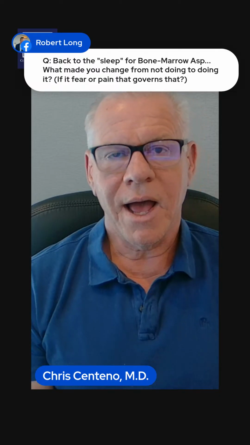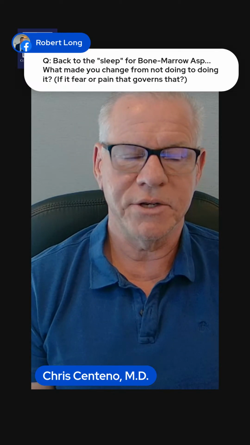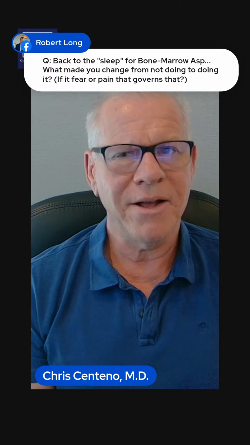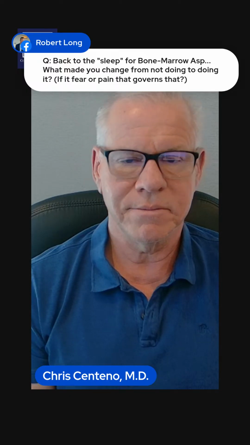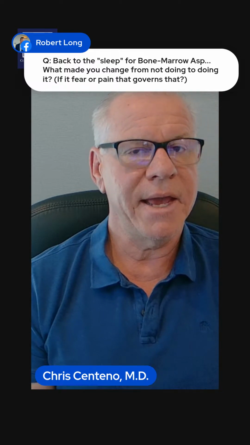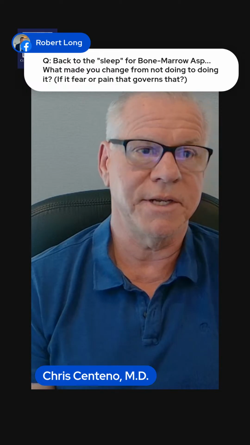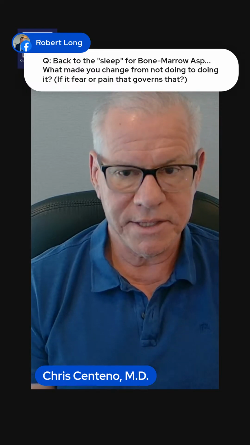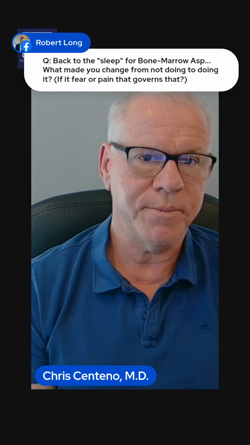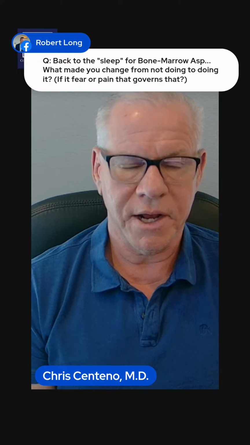Yeah, Robert, I would say that when we weren't putting patients to sleep with a bone marrow aspirate and just using local numbing, about 70% of the patients would do really well with it. They had some maybe pulling sensation. Some had very little sensation. Some had pulling sensation, and we would manage that during the procedure. About 30% of the patients found it really uncomfortable.